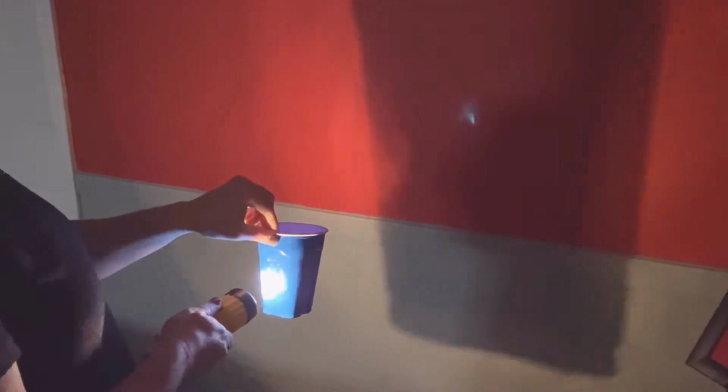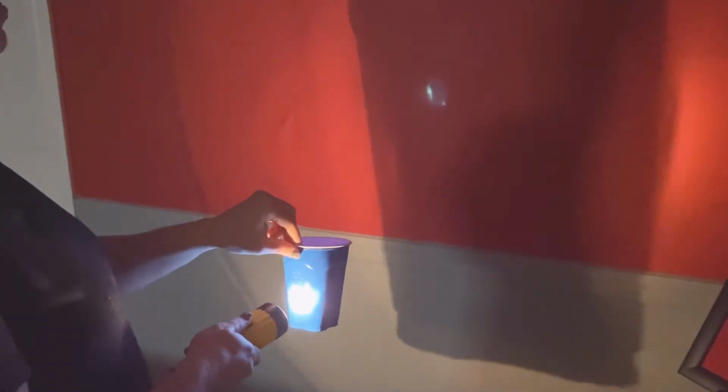What I also want you to notice is that when you have an opaque material, it forms a shadow. Very good. That's why when you're outside and the sunlight shines on you, you form a shadow on the ground, because you are also an opaque material.